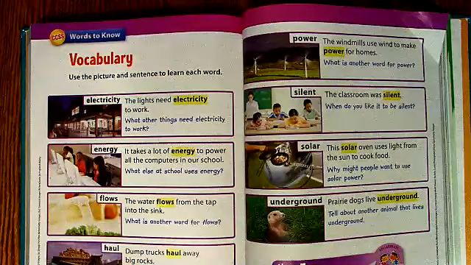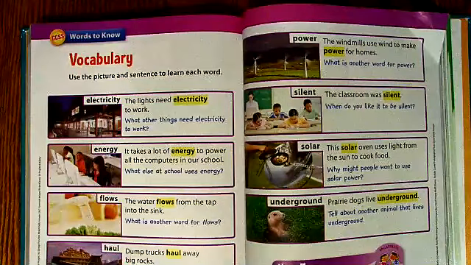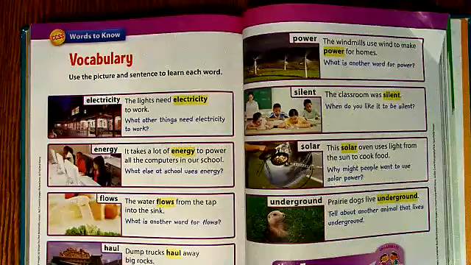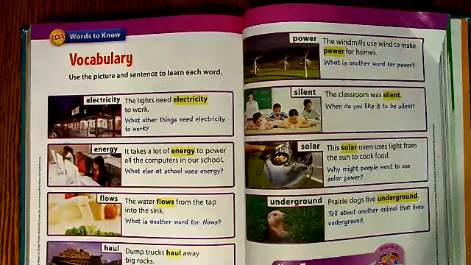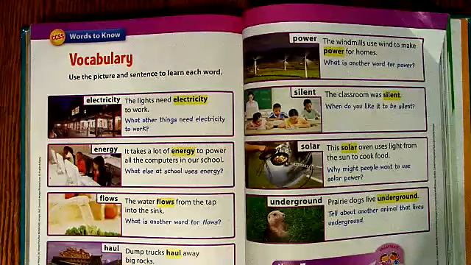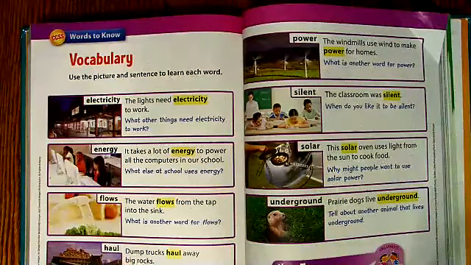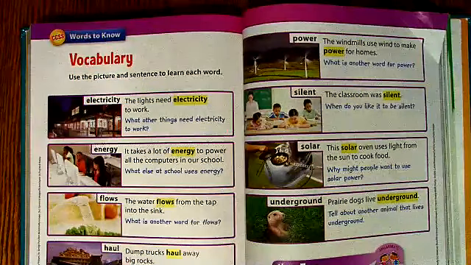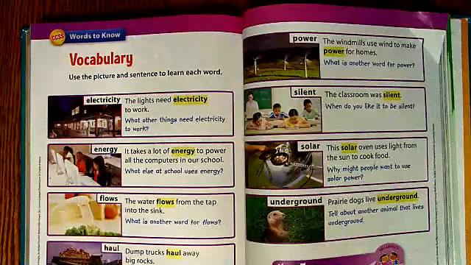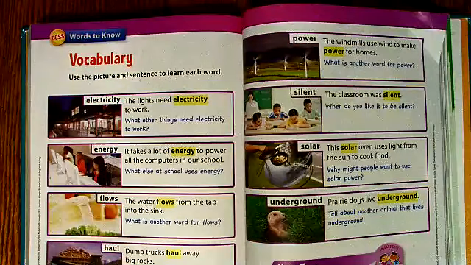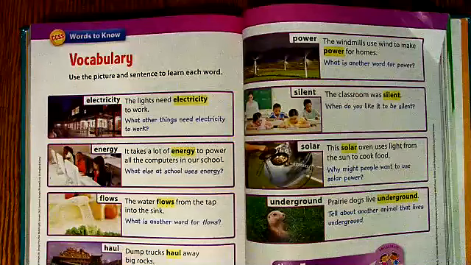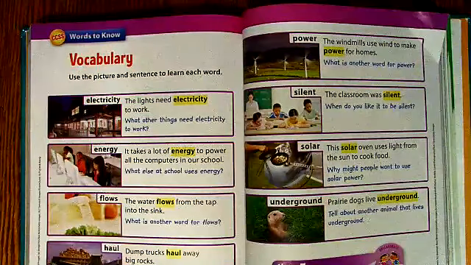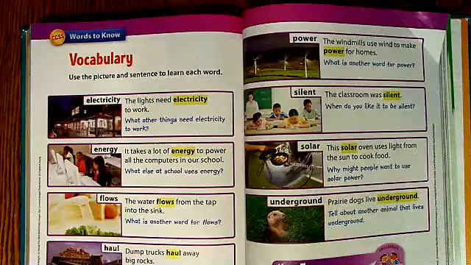Number 7, solar. This solar oven uses light from the sun to cook food. Solar means anything caused by or related to the sun. Solar means having to do with the sun. So why might people want to use solar power? Some of you may have seen big things called solar panels on top of some people's roofs in Florida. They're using the energy from the sun to try and create electricity for their house.